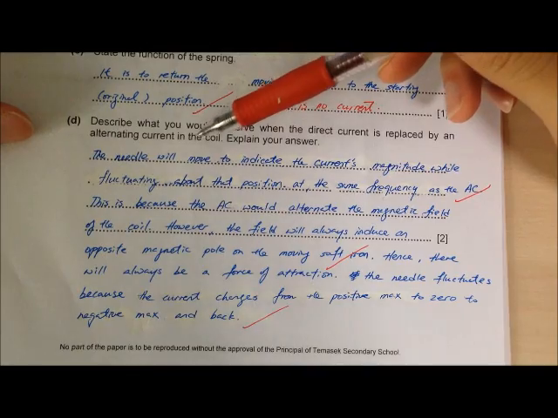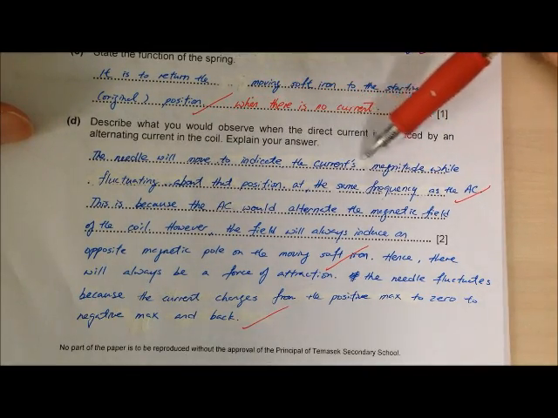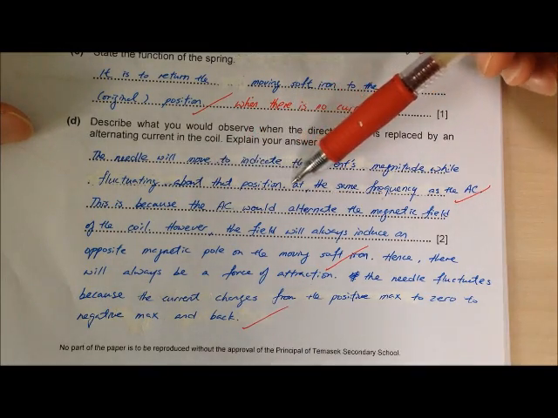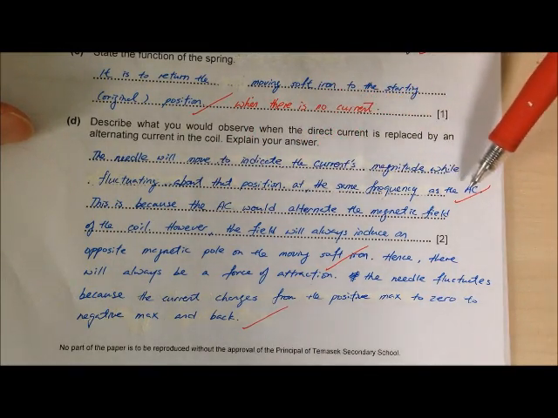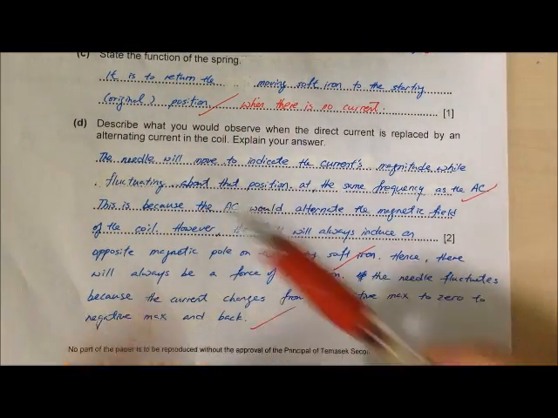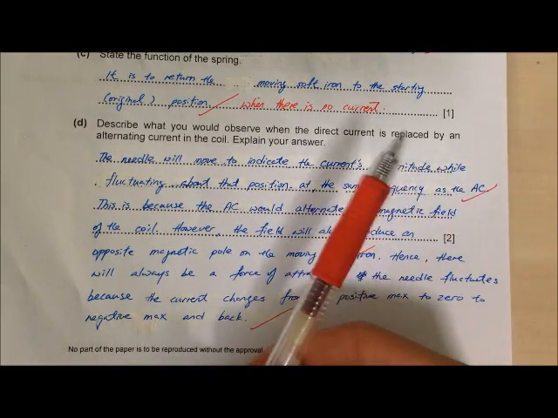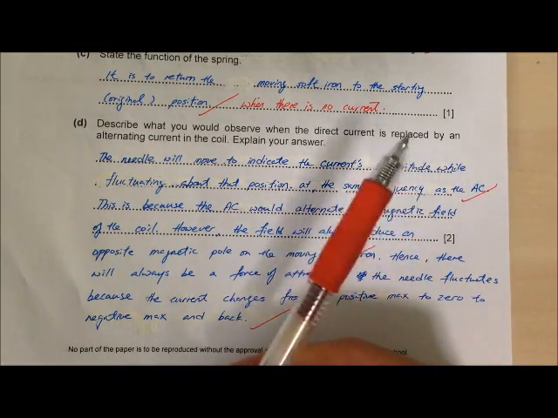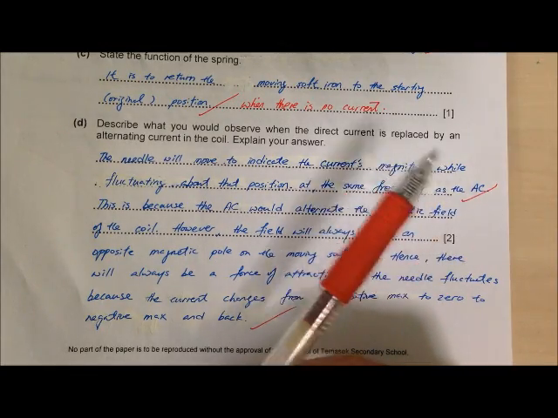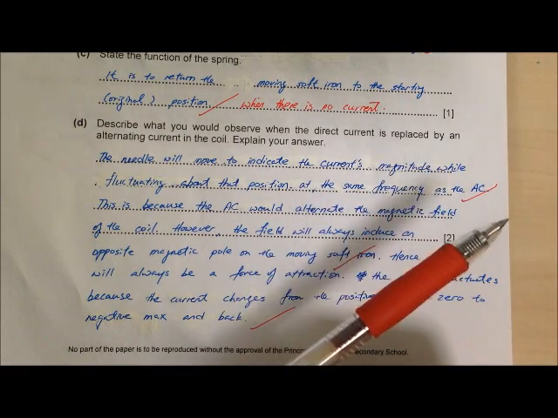First, indicate to the marker that you know that the needle will move to indicate the current's magnitude, but it will start fluctuating about that position at the same frequency as the AC. The needle will go to that place and then start fluctuating there, because your magnetic field is changing. Unlike in DC, where your magnetic field is constant. When you use AC, the magnetic field is changing, so your needle will be fluctuating.